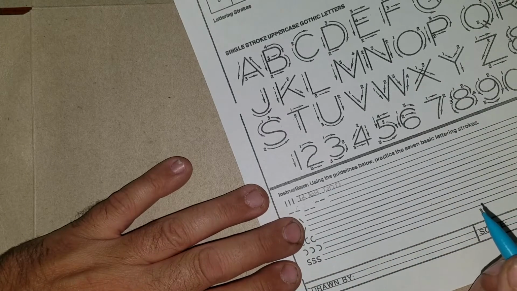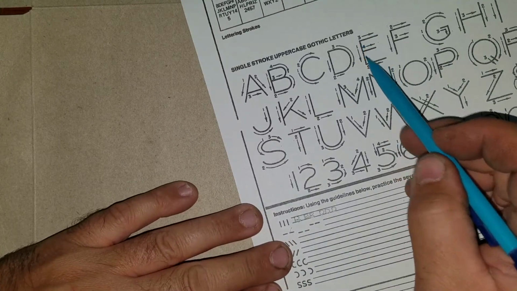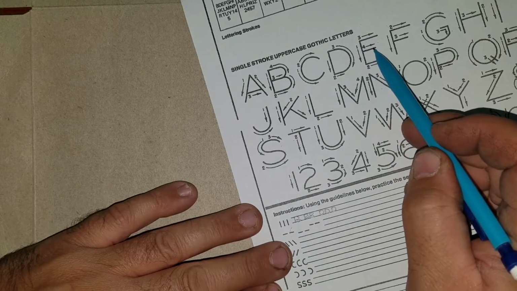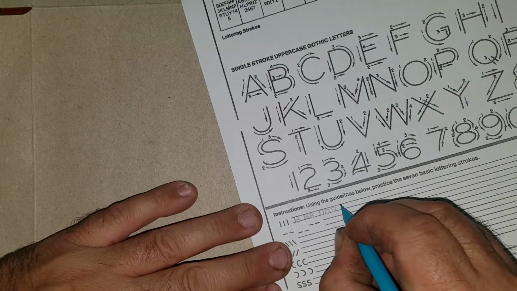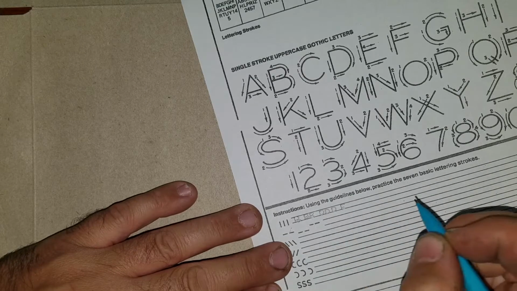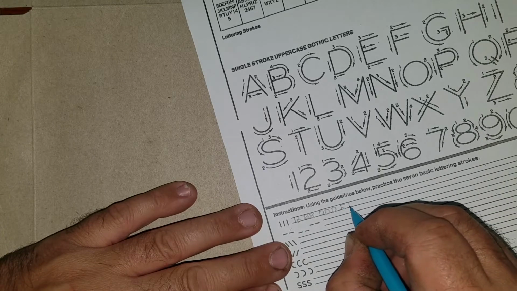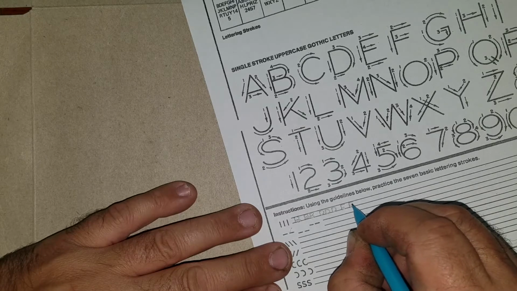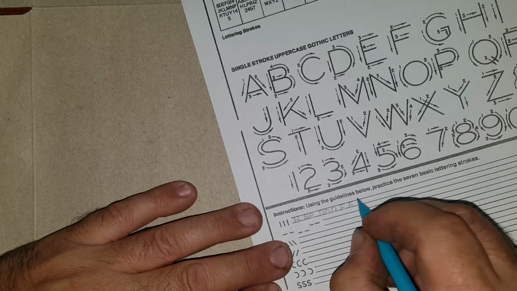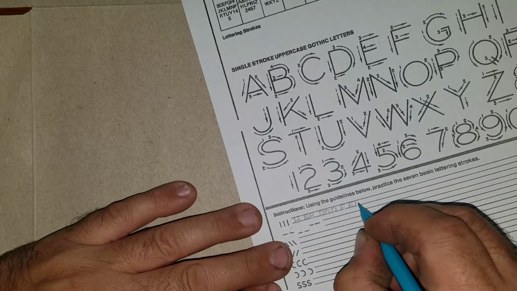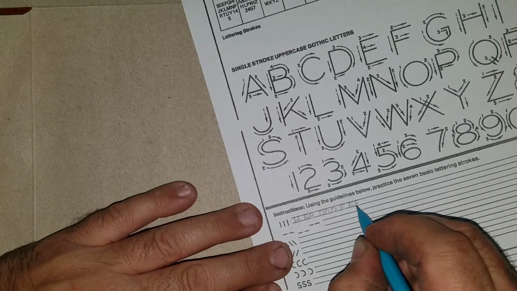Now we're going to start with the next letter. It's going to be the letter E. All right, so we're going to go down, over, over, and then over in the middle. So down, over, over in the middle. All right, so that doesn't look too bad. Could probably do a little bit better. Down, over, over in the middle. Again, I'm paying attention. Oh, my spacing is a little too wide, so I want to bring that in again. Over, over in the middle. All right, so that looks pretty good.